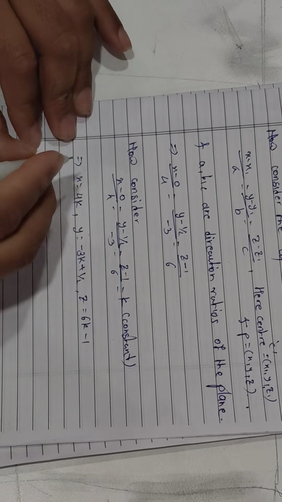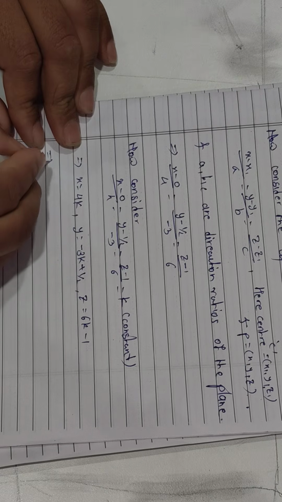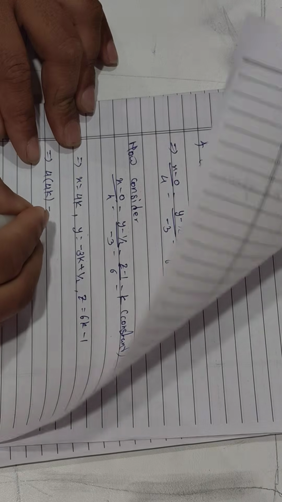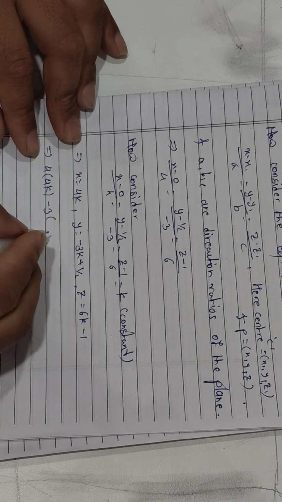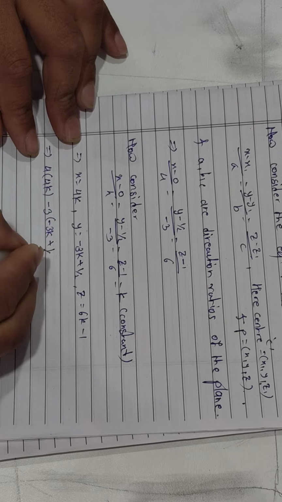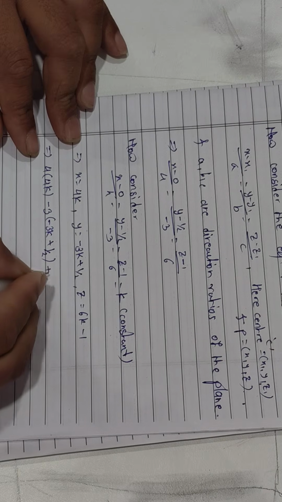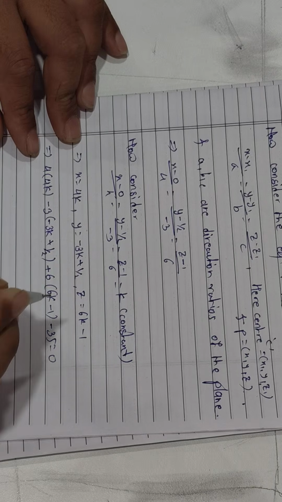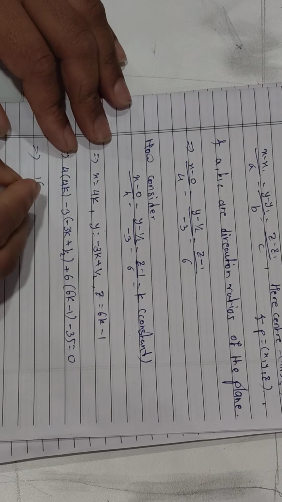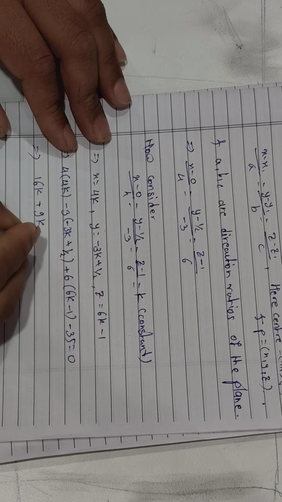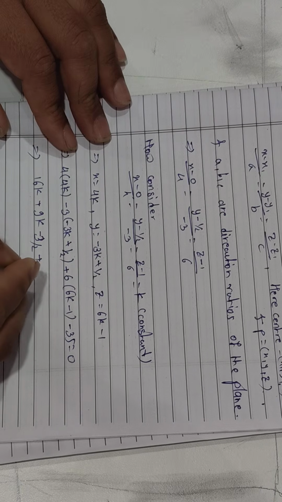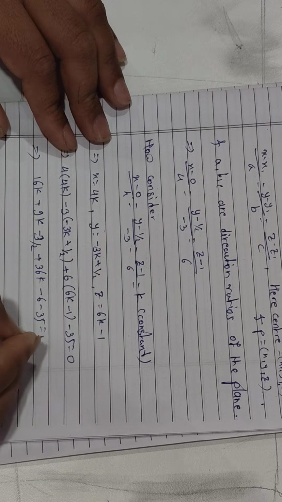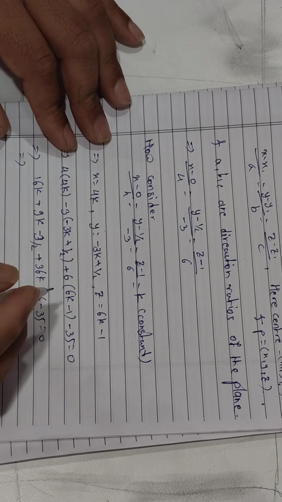Putting these values in the equation of the plane: 4 into 4k minus 3 into minus 3k plus 1 by 2 plus 6 into 6k plus 1 minus 35 equals 0, which implies 16k plus 9k minus 3 by 2 plus 36k plus 6 minus 35 equals 0.